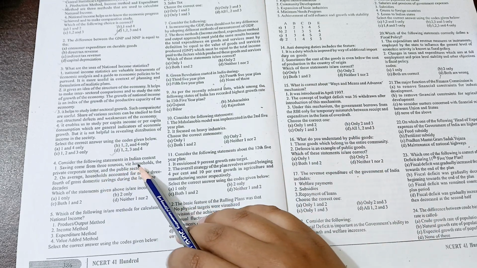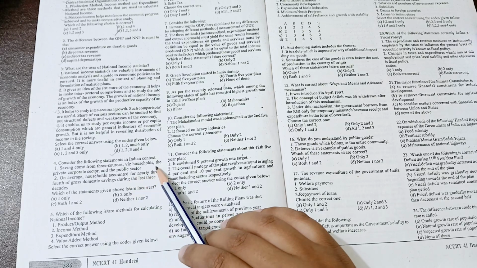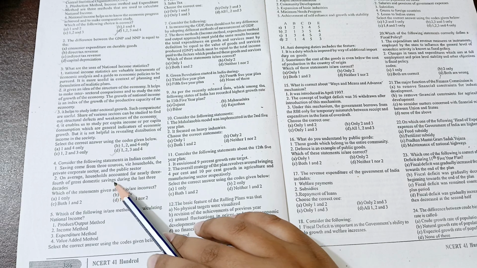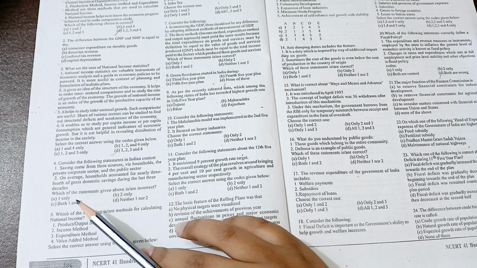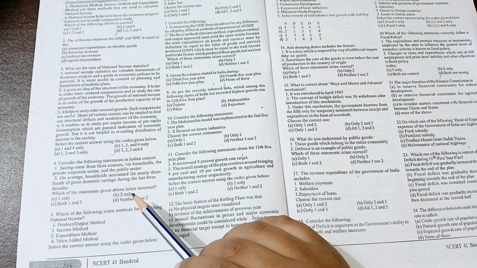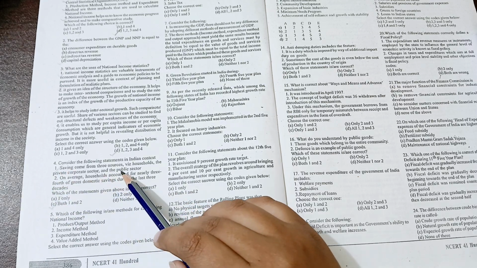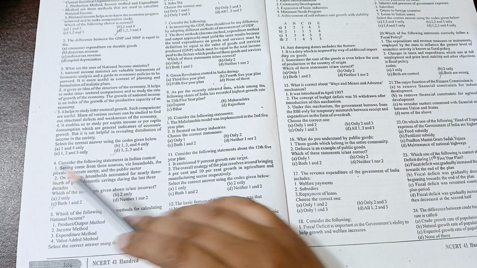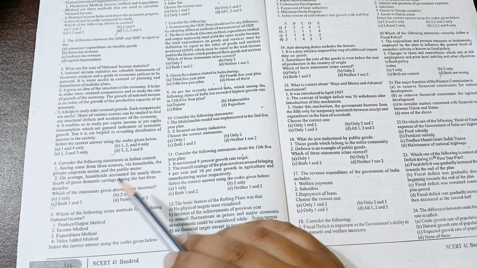Consider the following statements in Indian context. Saving comes from the three sources, viz. households, the private corporate sector and the public sector. On average, households accounted for nearly 3/4 of gross domestic savings during the last 3 decades. Which of the statements given above is or are correct? तो इसका आंसर है ऑप्शन C, both 1 and 2. Saving comes from three sources, viz. households, the private corporate sector and the public sector. And on average, households accounted for nearly 3/4 of gross domestic savings during the last 3 decades.